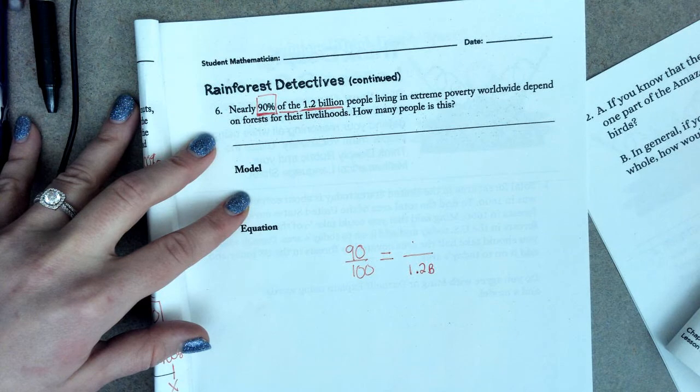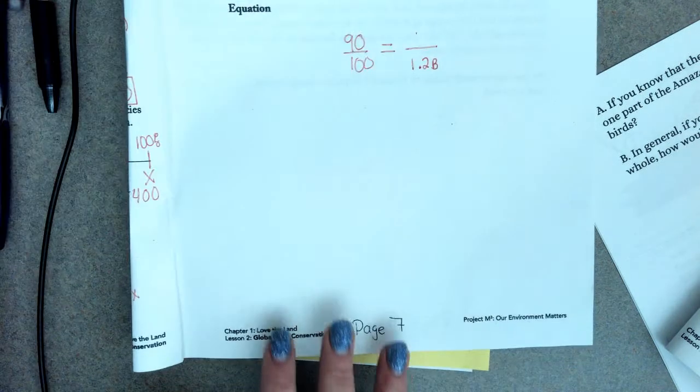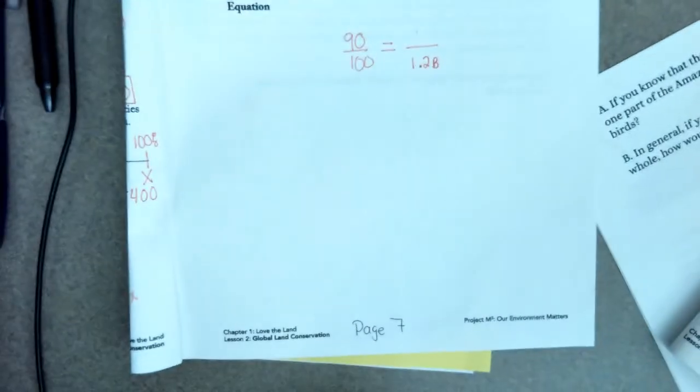By the way, just something to help you out in life. If we say 1.2 billion, the point is just where the comma goes.